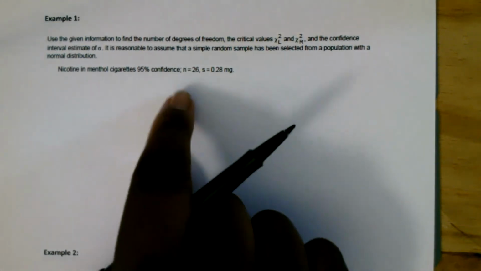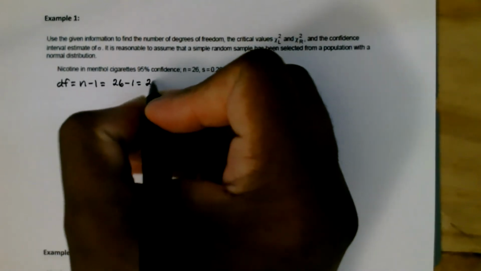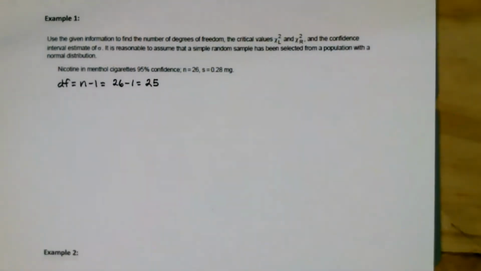Well, if our sample size n is 26, we can easily find out what our degrees of freedom is going to be. That's going to be n minus 1. And n is 26, so 26 minus 1 will be 25. So we've got 25 degrees of freedom.